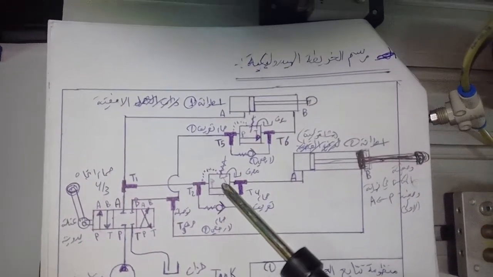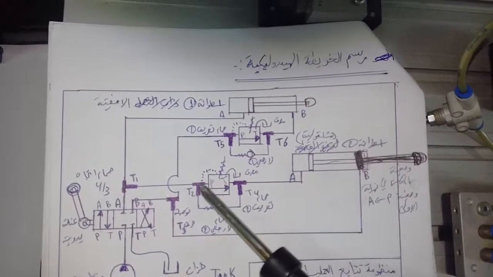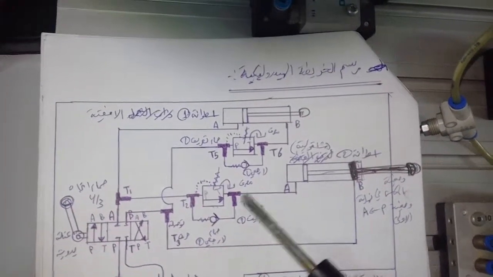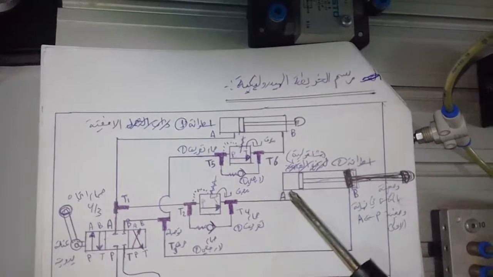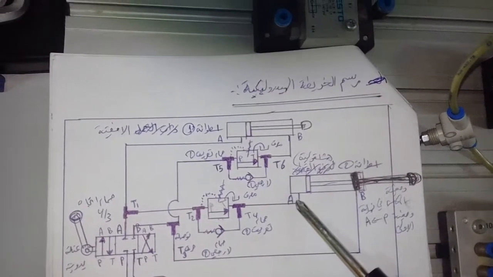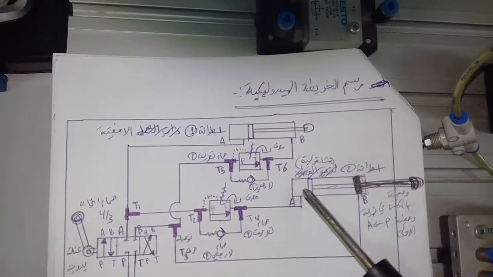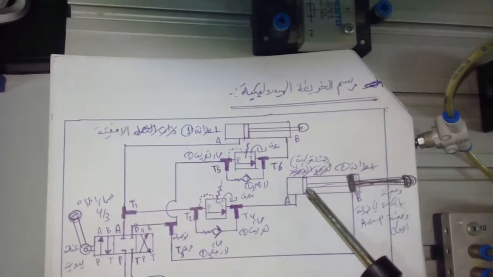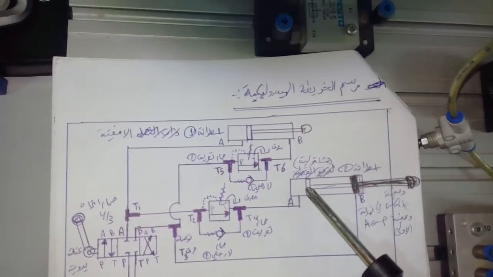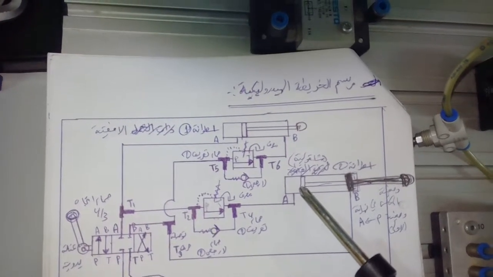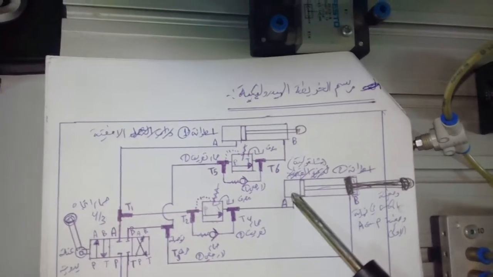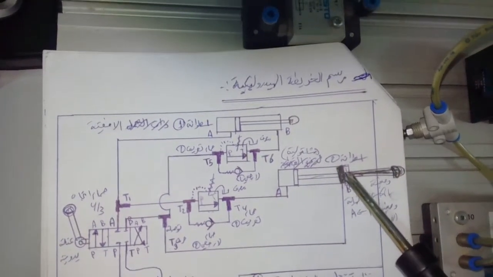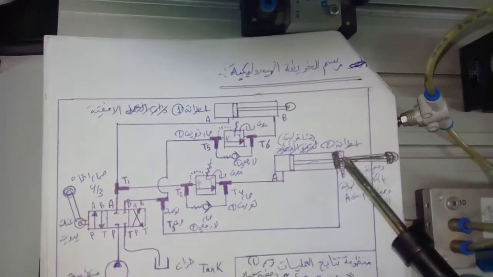Then this relief valve would open and connects T2 with T4 and lets the flow go to the A port in the vertical cylinder, which is the second cylinder, and push its piston down.